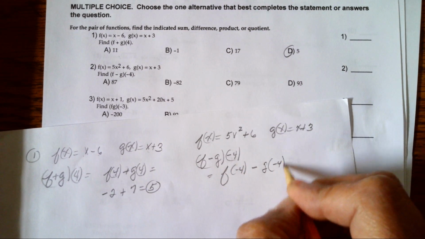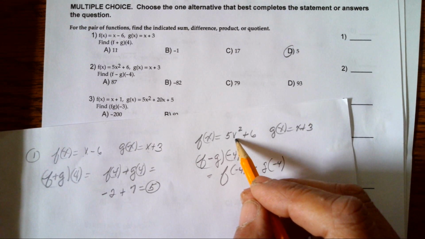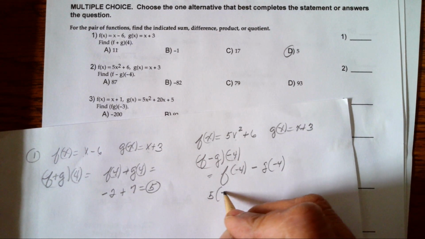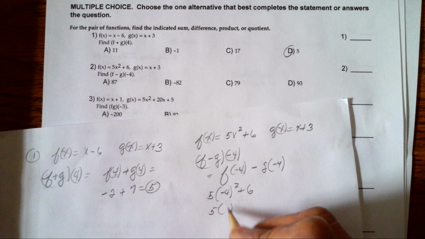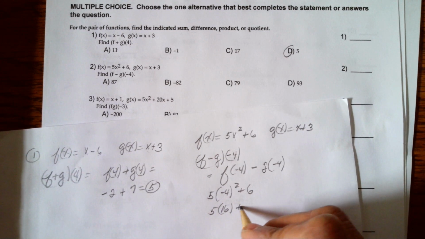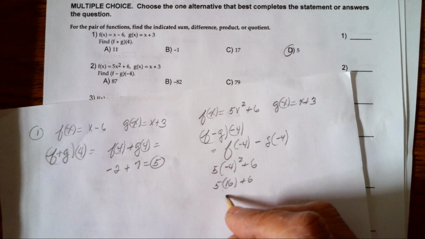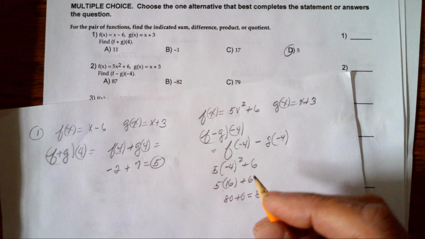All right, so negative 4. Let's see, in place of x, I'm going to put negative 4. Negative 4 times itself would be, well, let me just do it out. 5 times, let's see, negative 4 squared is 16. 5 times 16 would be 80, plus 6 more, that's 86.